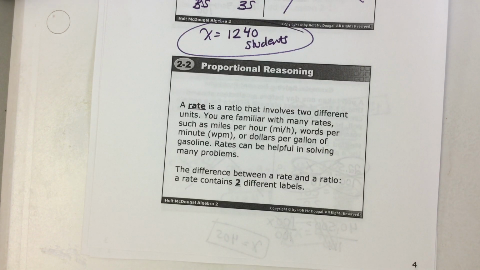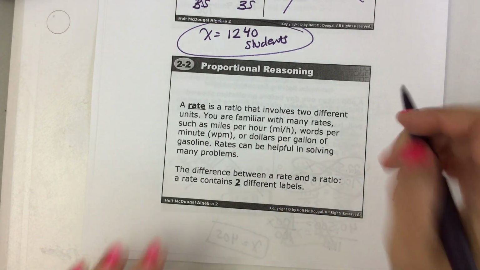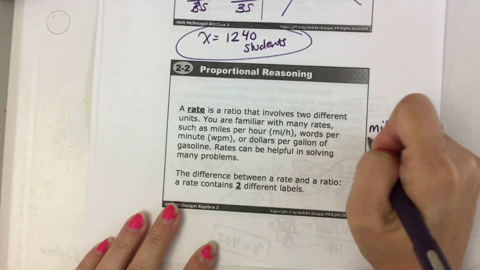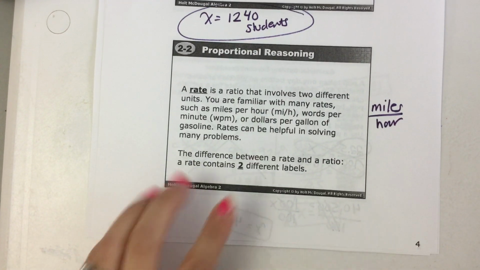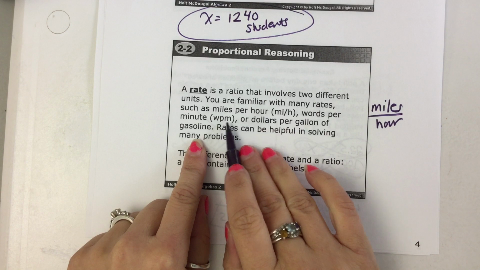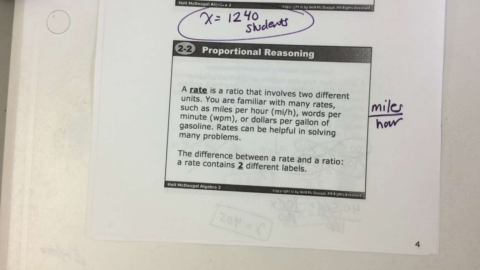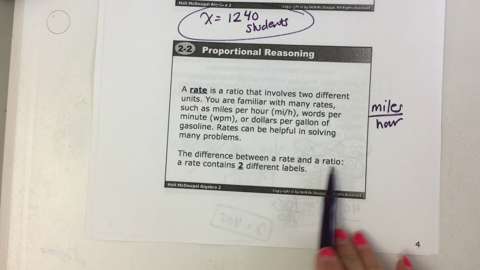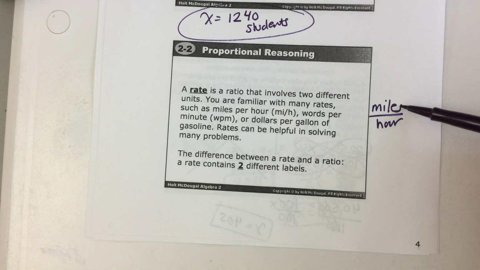A rate. A rate is a ratio, meaning we have a fraction, and it involves two different units. So things like miles per hour, okay? Miles per, remember per means division, miles per hour, okay? So two different labels. This is words per minute, how fast can you type? Dollars per gallon of gasoline. Rates can be helpful if you're trying to solve some real life situations. The difference between a rate and a ratio: a rate has to contain two different labels. The top and the bottom are going to have different labels.